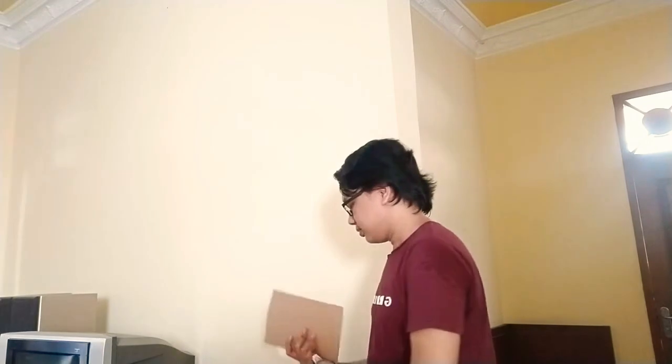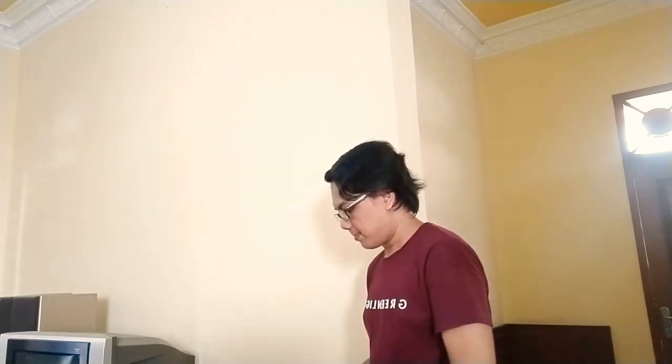So the next step is we have to glue this paper to this cardboard. So it will be big, good enough for the experiment. Yep. So let's just glue it. We use glue.